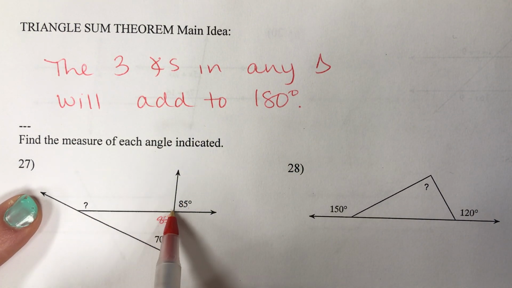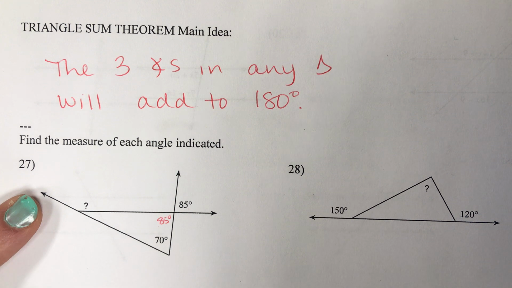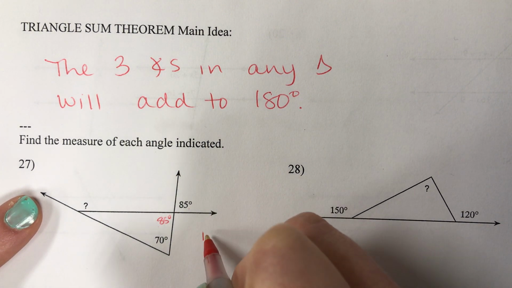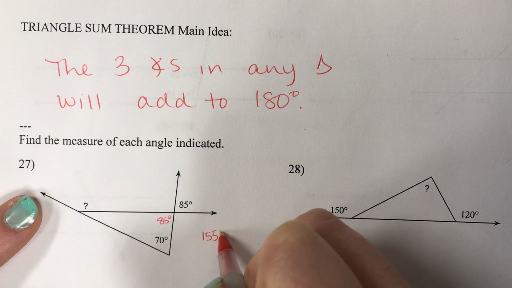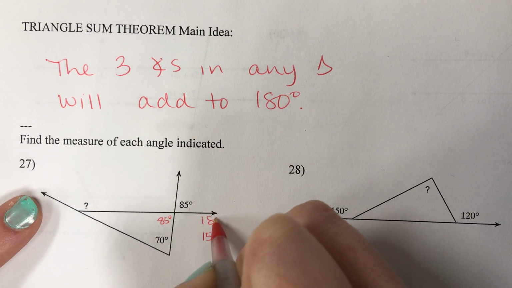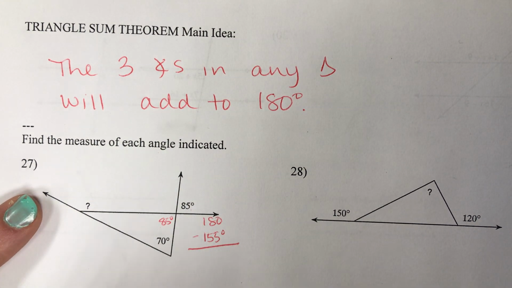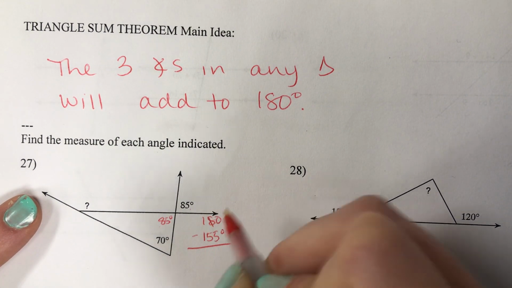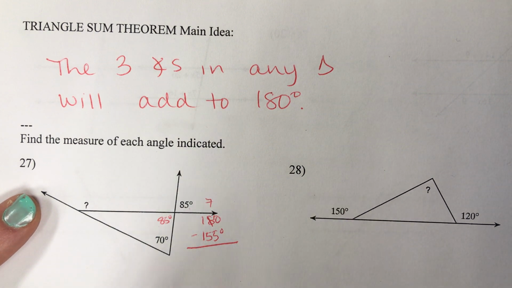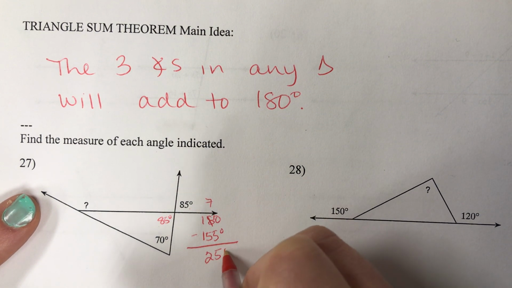We can use the triangle sum theorem, knowing that these add to 180. Well, I have 85 plus 70. I think that's going to get me about 155 degrees total. I'm going to subtract that from 180 to figure out what's left over and belongs in this angle right over here. Well, 180 minus 155, I think we're going to get about 25 degrees.